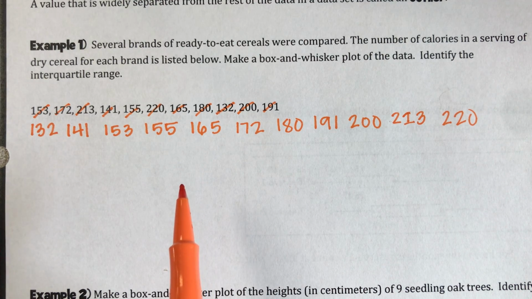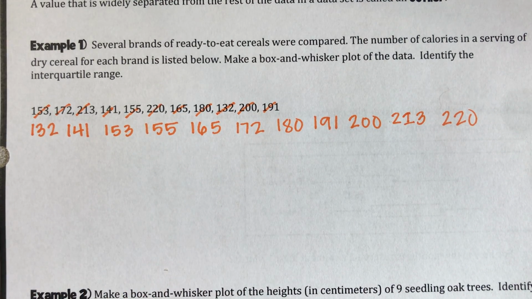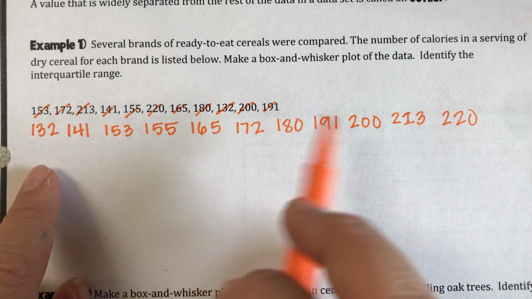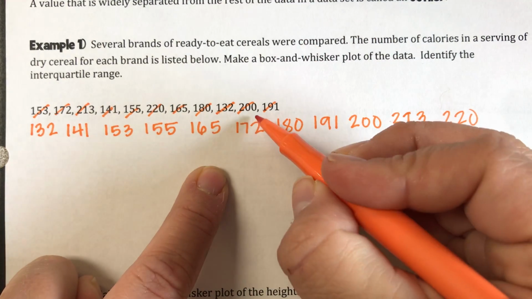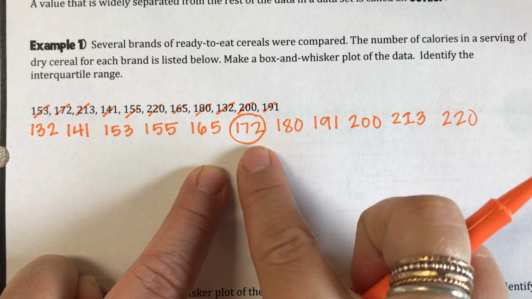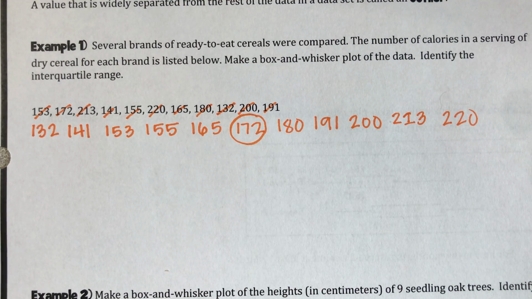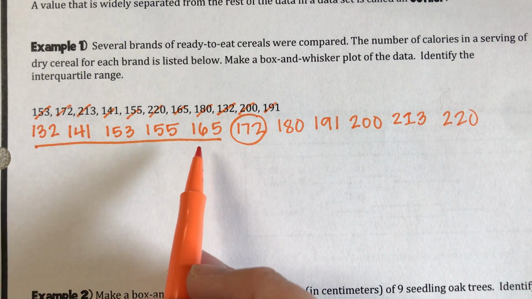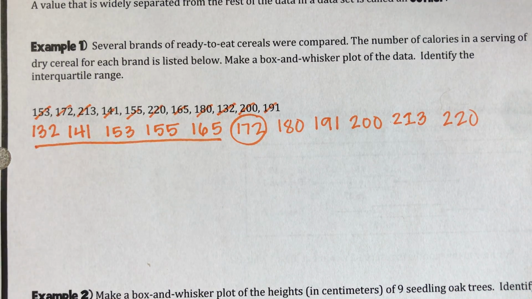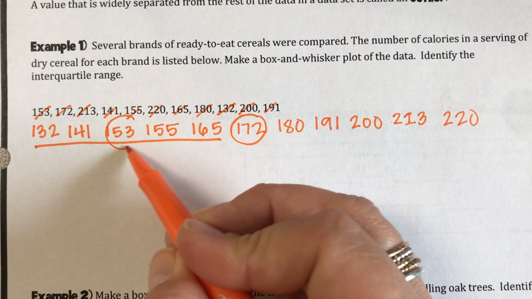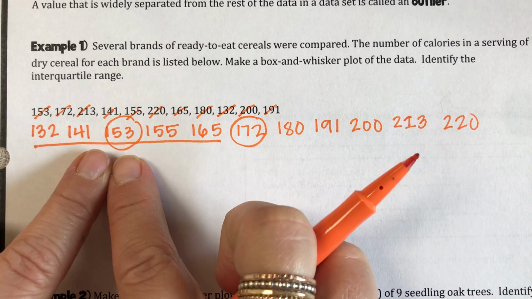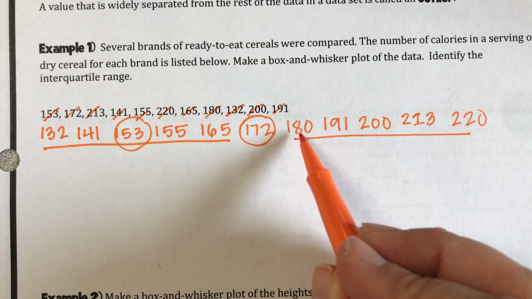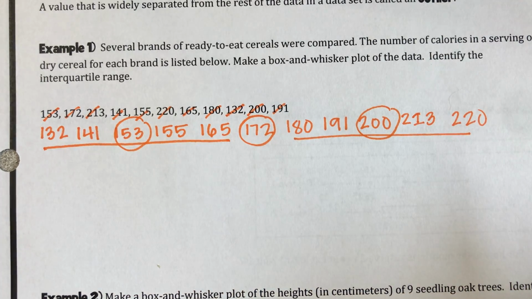So if I have 11, is there going to be one that's stuck in the middle? Like if I were to divide them into groups, is there going to be one person left out in the middle? Yes, it's going to be number 6, right? 1, 2, 3, 4, 5, middle, 1, 2, 3, 4, 5. So 172 is our median. Now I'm going to look at this lower half of the data. I have 5 numbers. Is there going to be an exact middle? Yes, 153. And then the upper half, 1, 2, 3, 4, 5. My third number is going to be my middle.